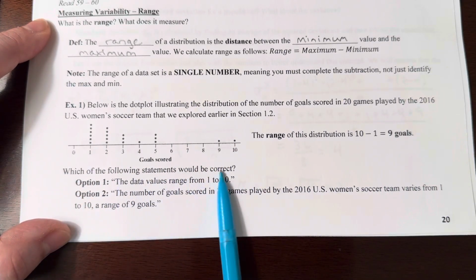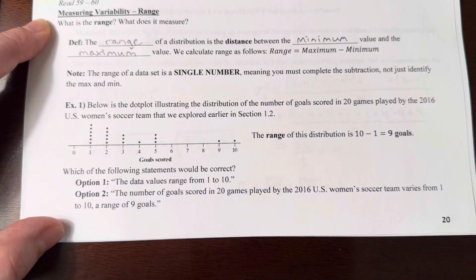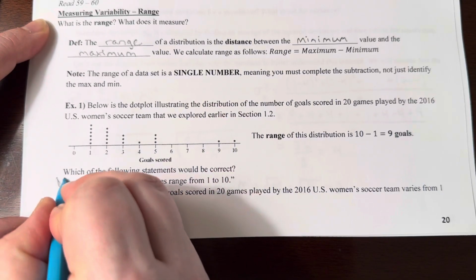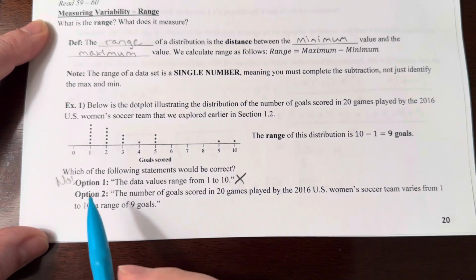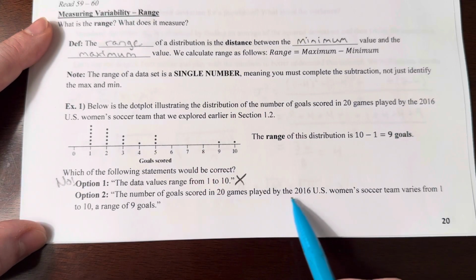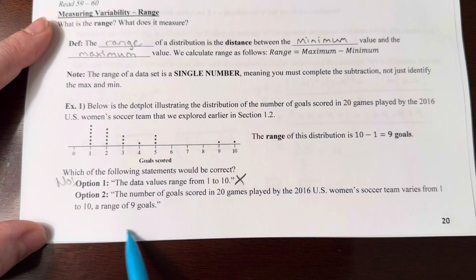So which of the following statements would be correct? Option 1, the data values range from 1 to 10. No, incorrect. Option 2, the number of goals scored in 20 games played by the 2016 U.S. women's soccer team varies from 1 to 10, a range of 9 goals.